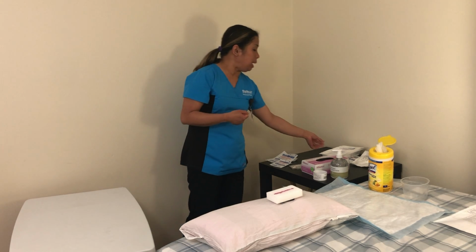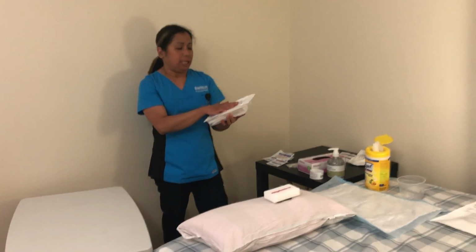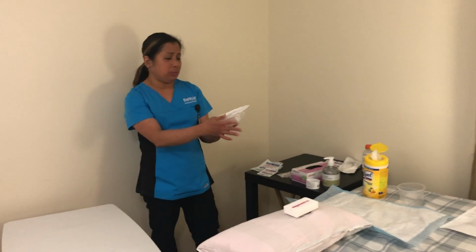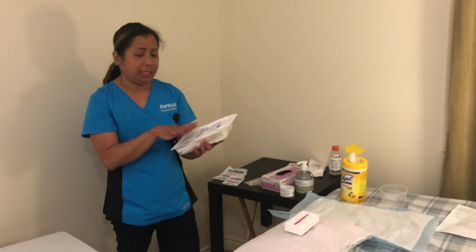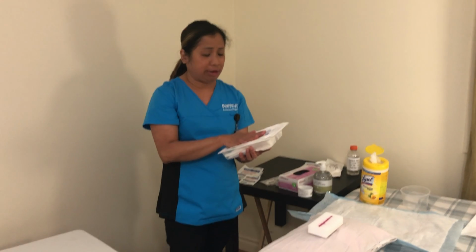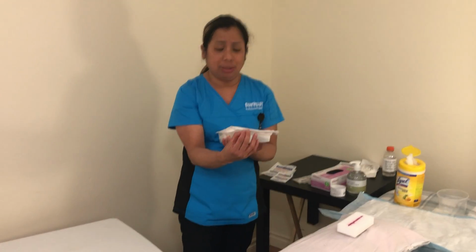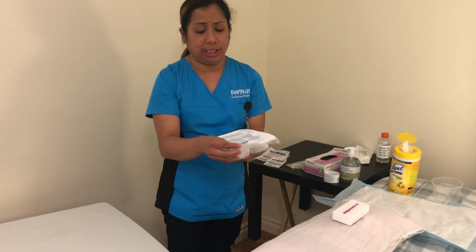Now I'm going to grab my dressing tray. Assuming it's not yet opened, and there's no expiration date written here. So I'm going to open this now, the sterile dressing tray, towards me. So this is it.